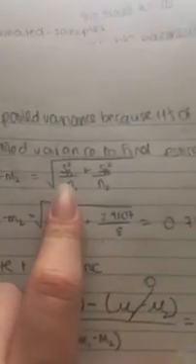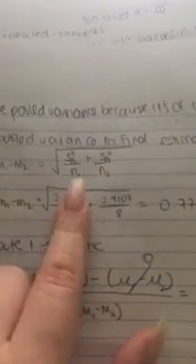And then we use that pooled variance to find the estimated standard error. The formula for the estimated standard error is the square root of pooled variance over n1 plus pooled variance over n2. So if we plug that into the formula, and n is 8, it gives us 0.776 for the estimated standard error.